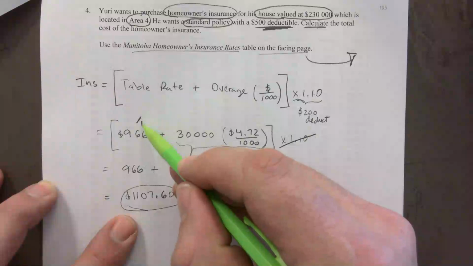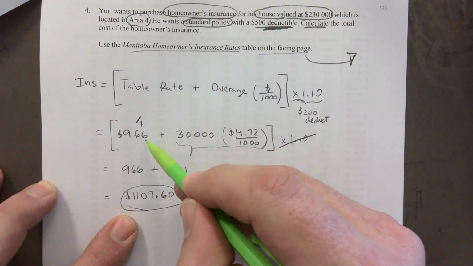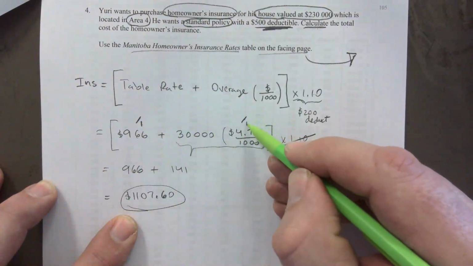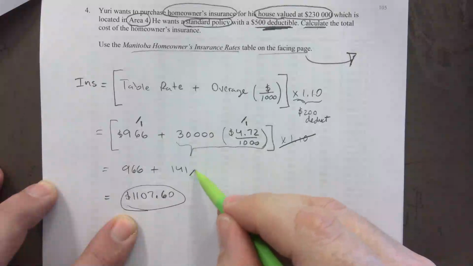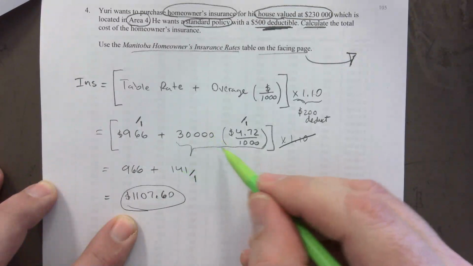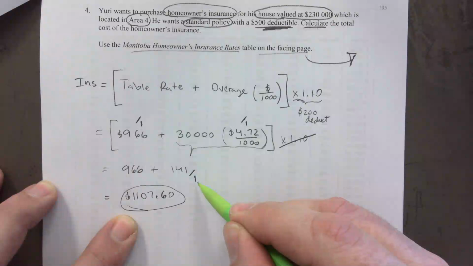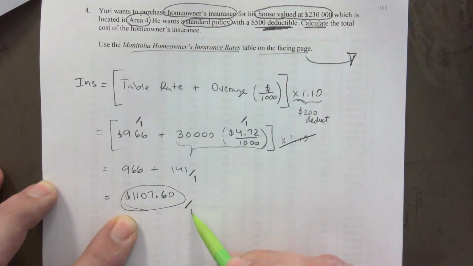You get 1 mark for getting the 966. You get another mark for grabbing the 472. So every time you grab from the table, the province gives you a mark. They give you another mark for calculating this part correctly. And then another mark for your final answer. So 4 marks in this chunk here.